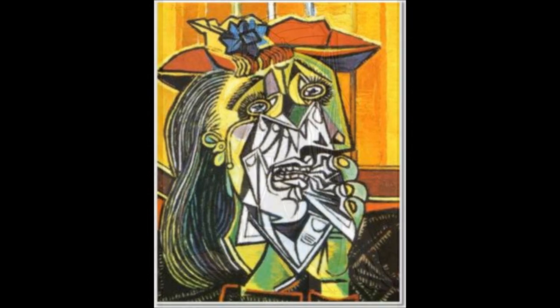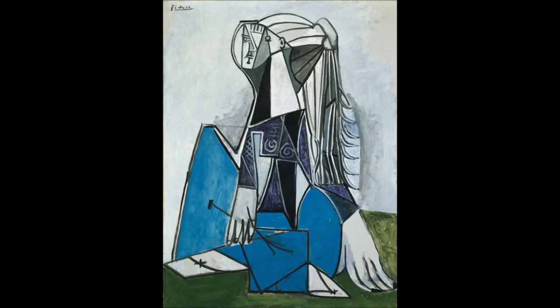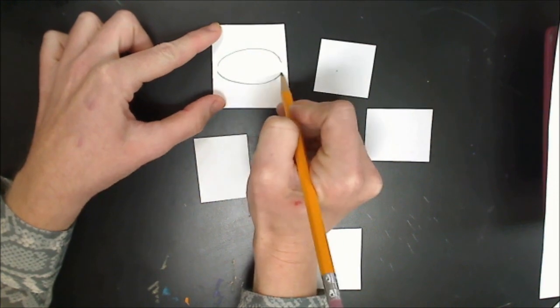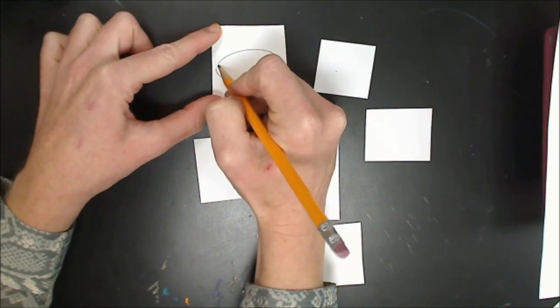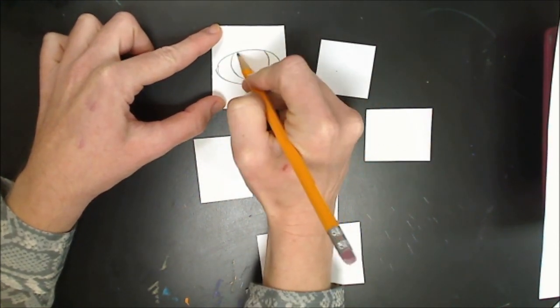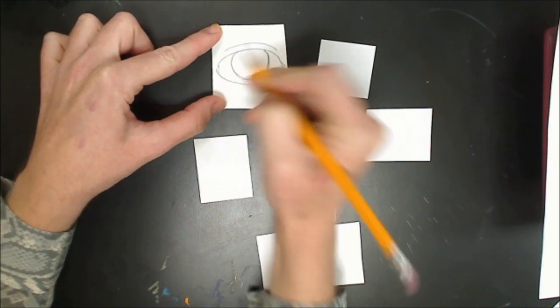We're going to create a portrait. A portrait is a picture of a person. We're going to make this a cubism picture by drawing each individual part of the face separately on small rectangles and square pieces of paper.